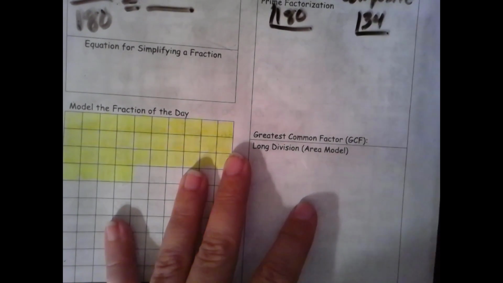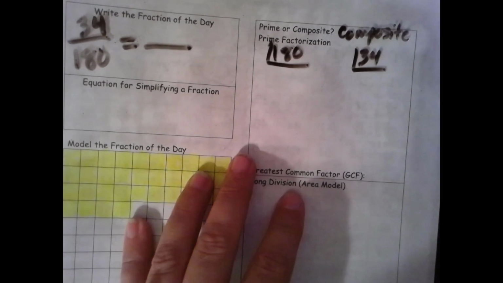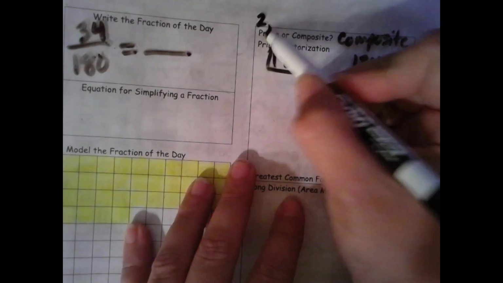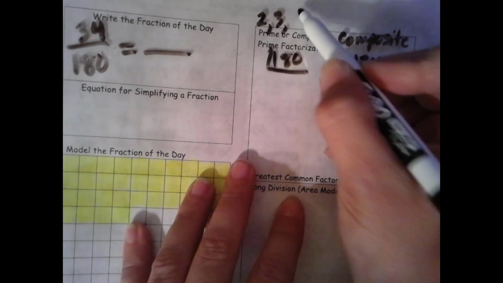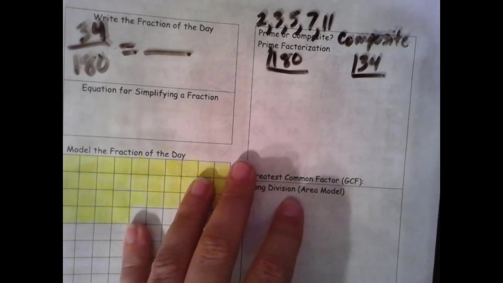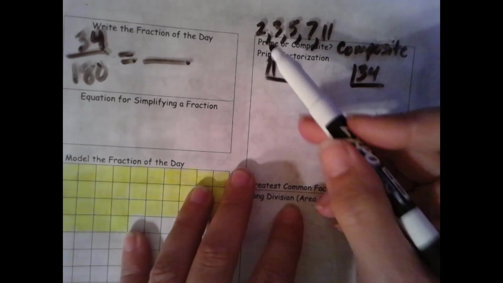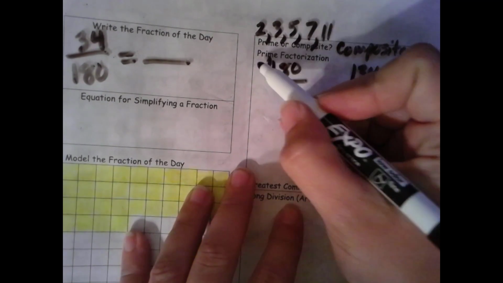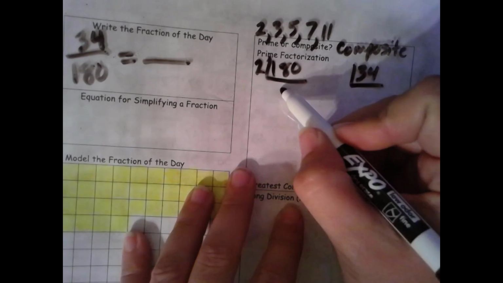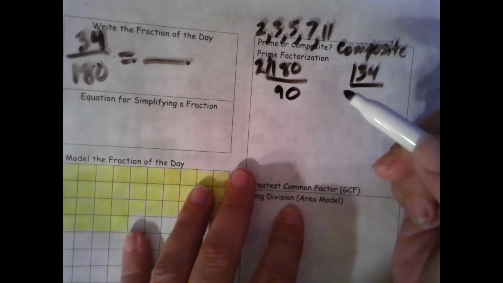Hopefully it's getting a little easier every time we do it. Remember that we're using upside down division for our prime factorization. We're going to start with our first 5 primes: 2, 3, 5, 7, 11. Since 180 is even, I know 2 is a factor. Half of 18 is 9, and then we have our placeholder.